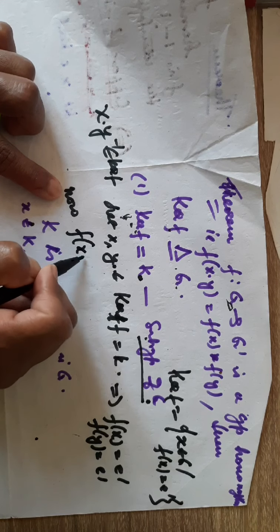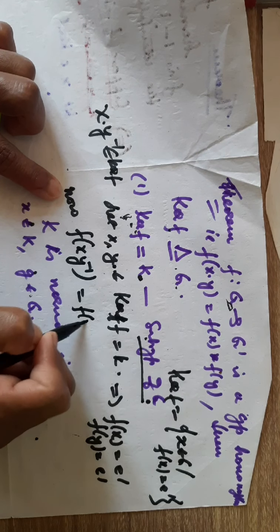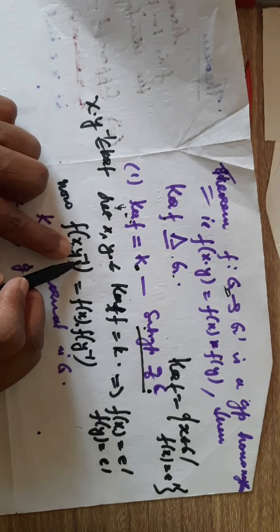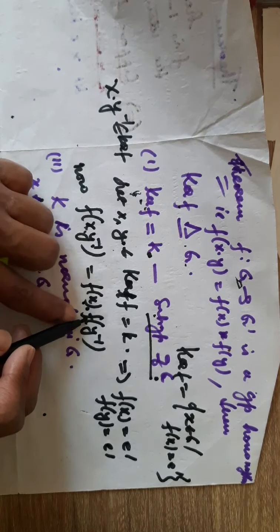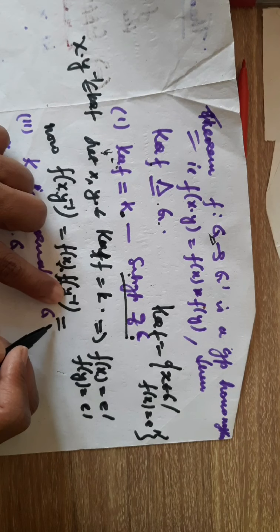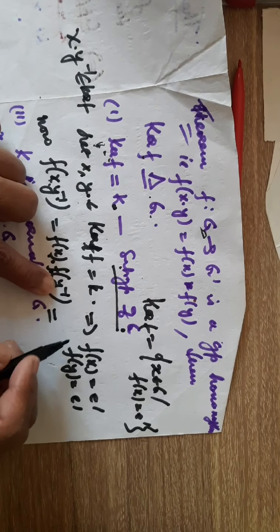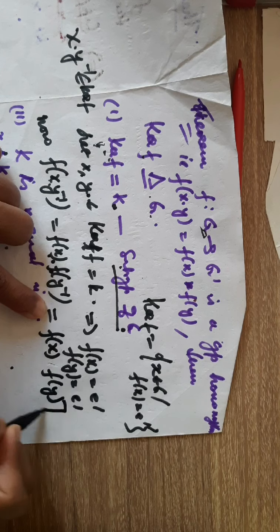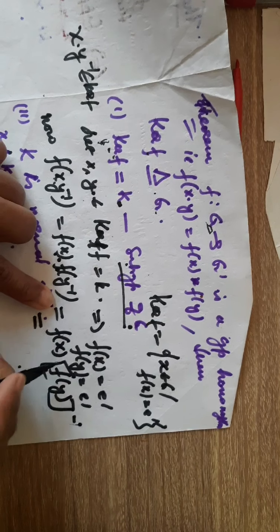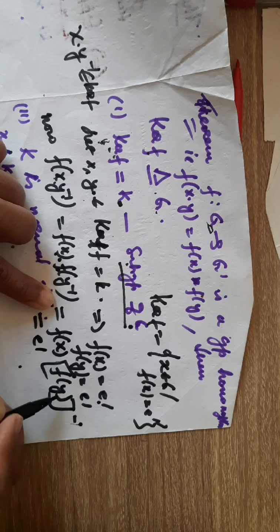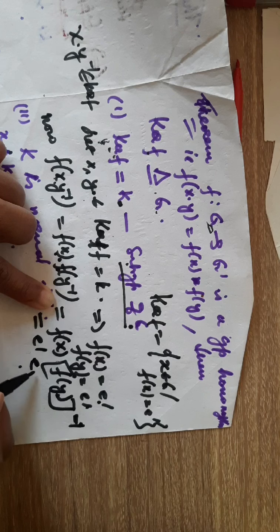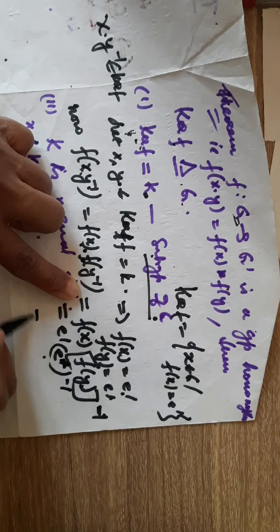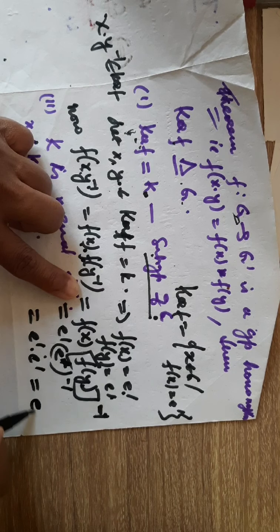So now let us find what f(x y inverse) is. It is equal to f(x) into f(y inverse), because f is a homomorphism. And what is f(y inverse)? By the second property of group homomorphism, it is the same as f(x) into f(y), the whole inverse. And this is equal to what? What is f(x)? It is E prime. And what is f(y)? It is E prime. So E prime, the whole inverse. But the inverse of the identity is itself, so E prime into E prime, which is equal to E prime.